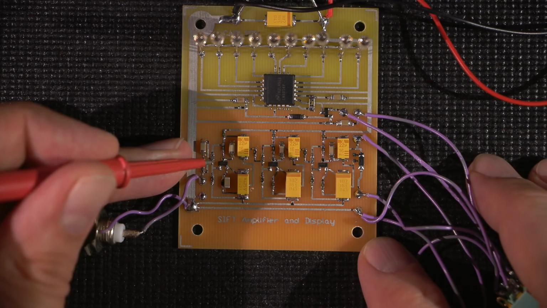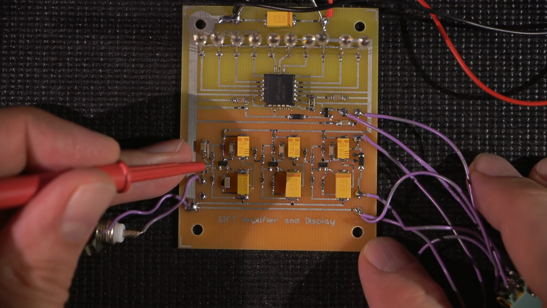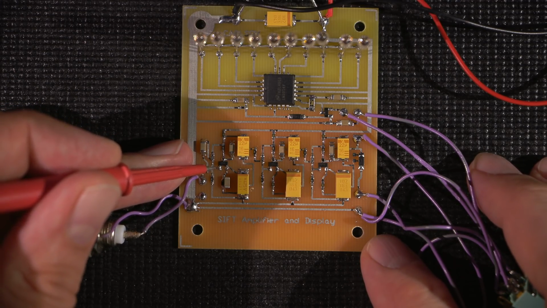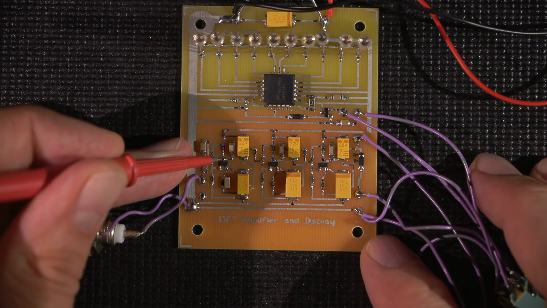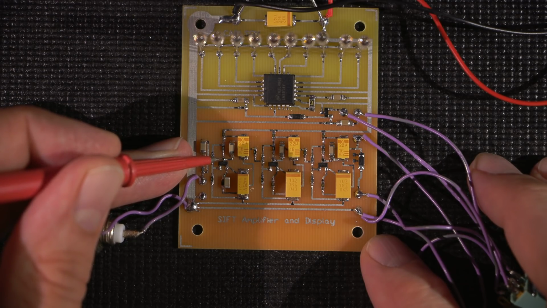Now I'll have my scope on extended sensitivity. Again, basically it's just looking for amplitude. It's a gibberish measurement. And then we're going to measure this point here, and this is where we're going to actually see some form of gain that we can measure.